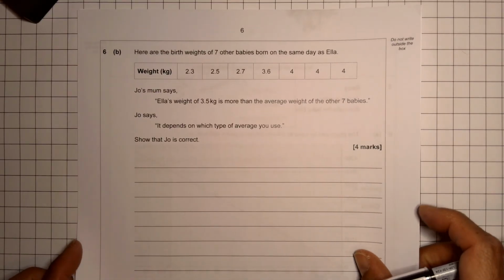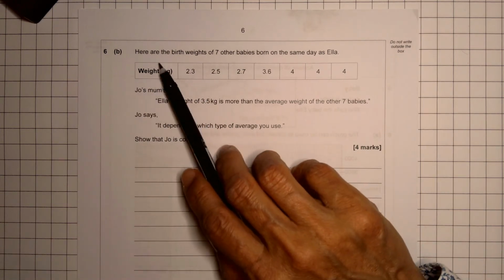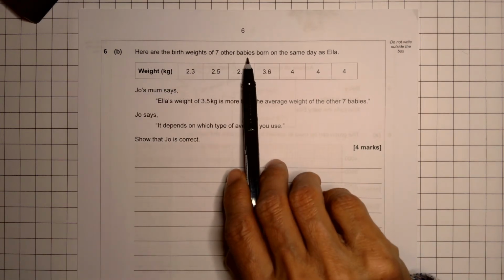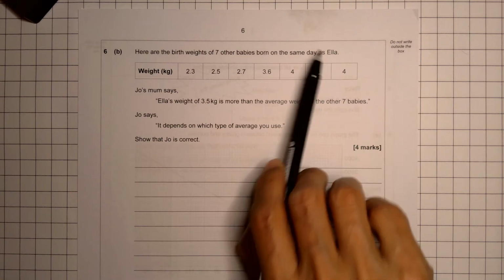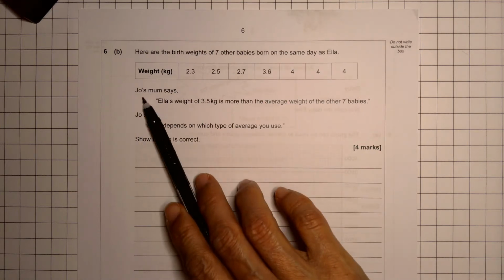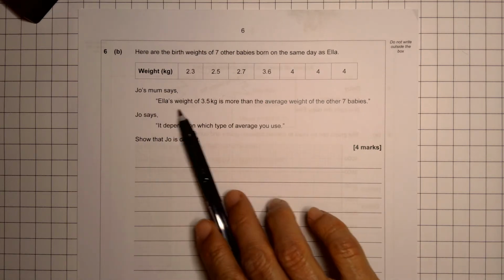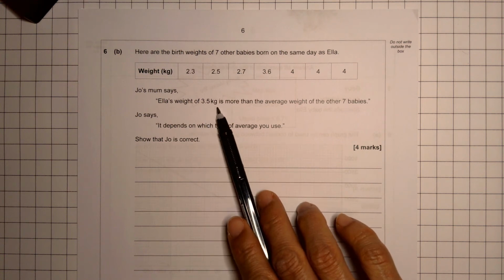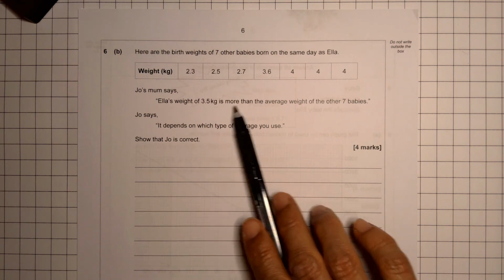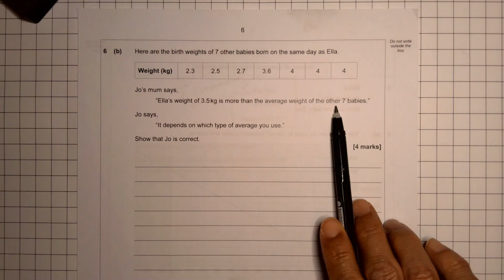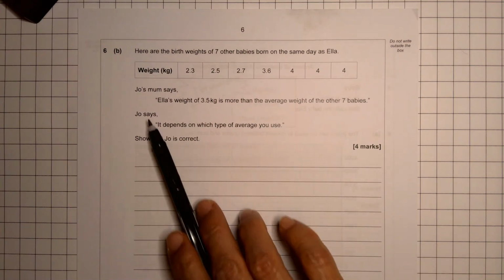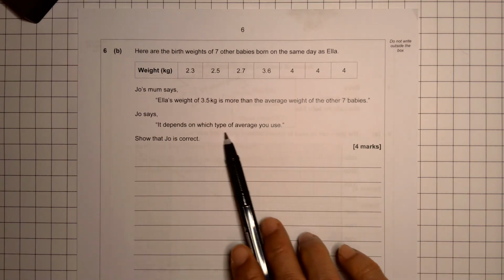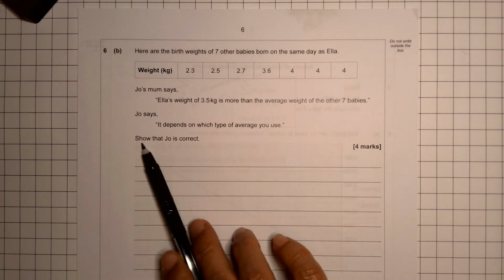And part B says, here are the weights of 7 babies that are born on the same day as Ella. They're in kilograms. The mother of Joe says Ella's weight is 3.5 kilograms. Well, we know that because that's before. And she says it's more than the average weight of all the other babies. And Joe says, no, well, it kind of depends on what type of average you use. Show that Joe is correct.